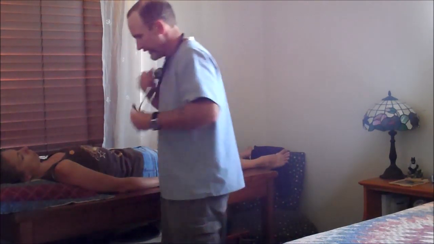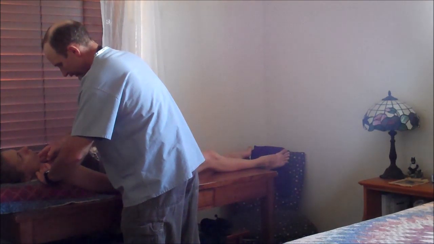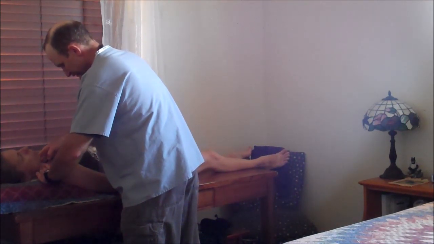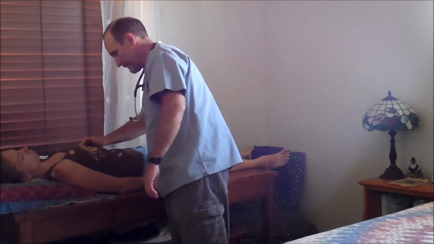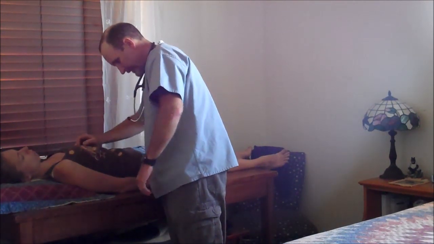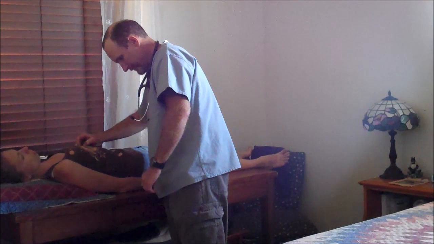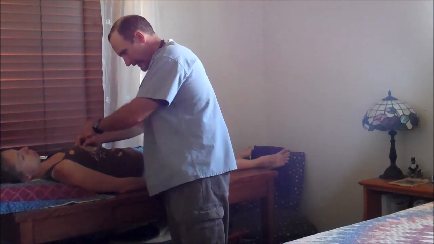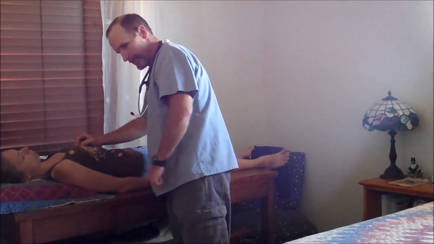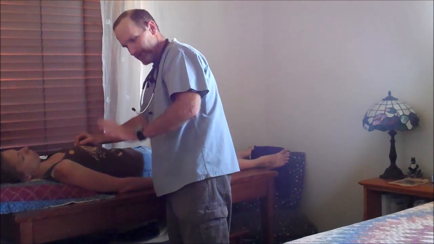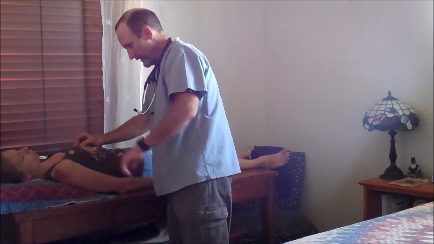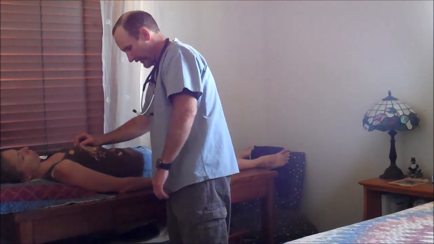No bruit noted, so we'll go ahead and assess our carotids. We're also going to check an apical pulse right at the point of maximum intensity. Fifth intercostal space, midclavicular line. Should be a very small area there where it's right up against the chest there as far as the heart's concerned.